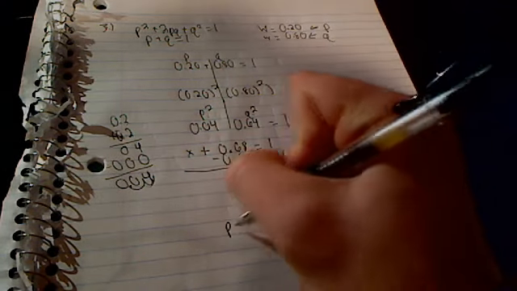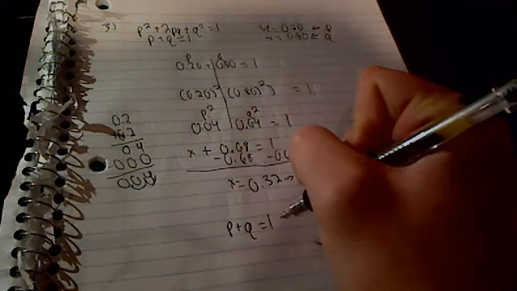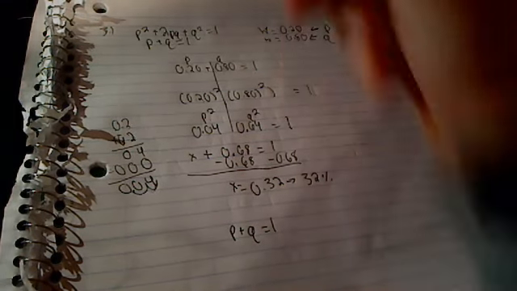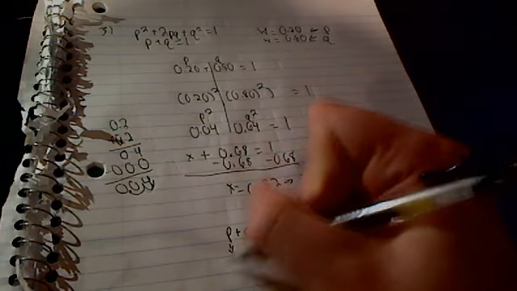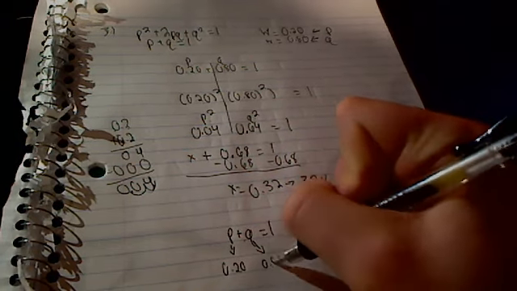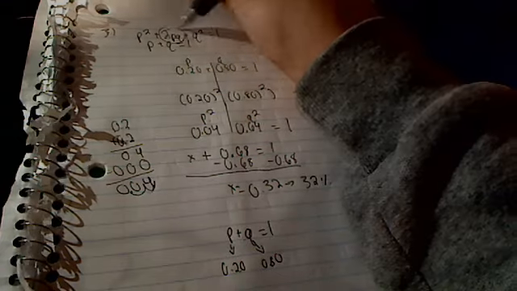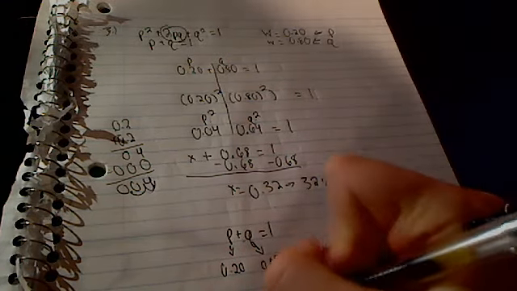There is a much shorter way of doing it, so we can just start off with what we originally started with, P plus Q equals 1. If we know P, again, 0.2, and we know Q, 0.8, this value up here is just 2PQ.